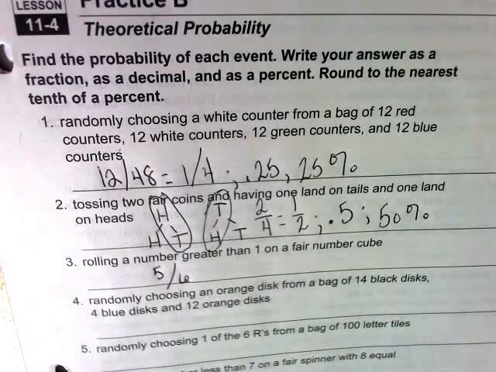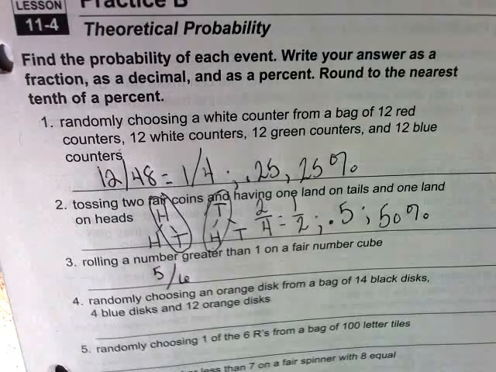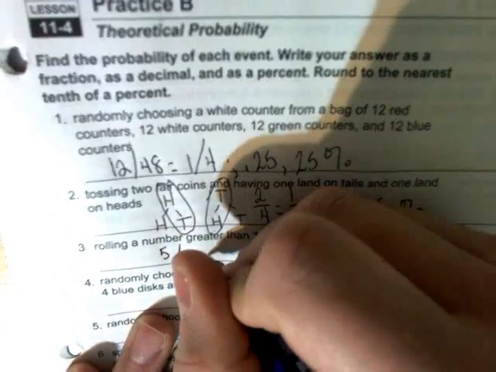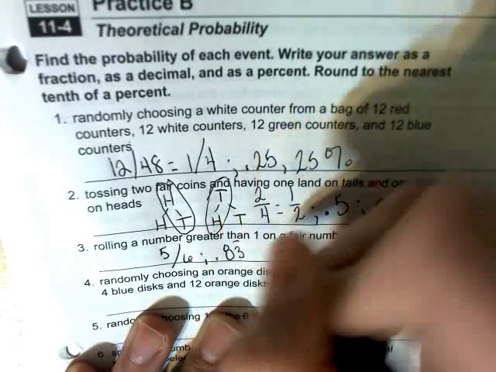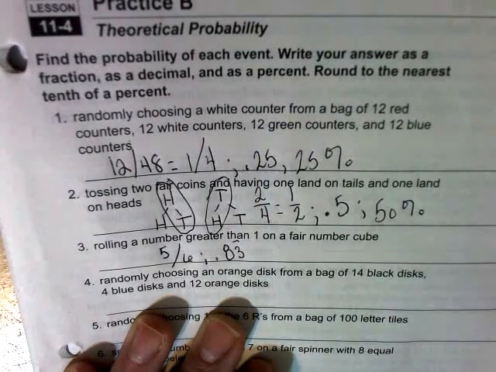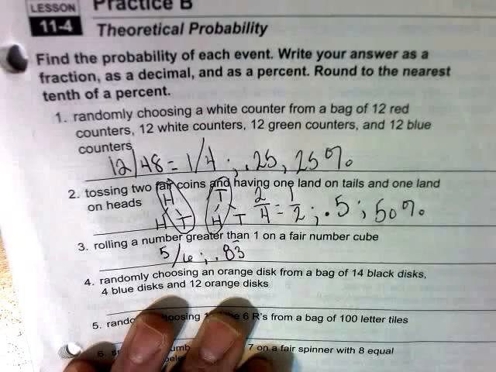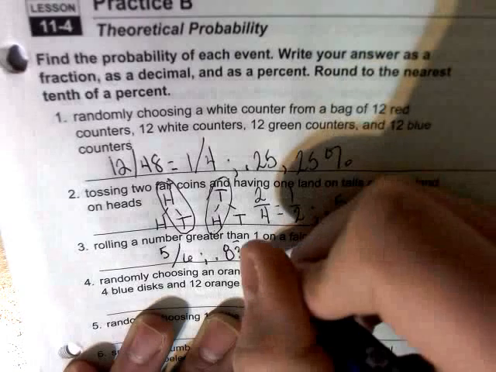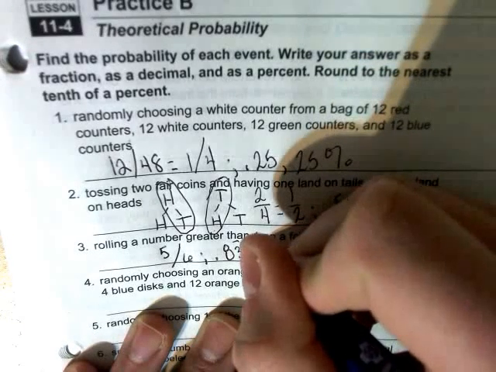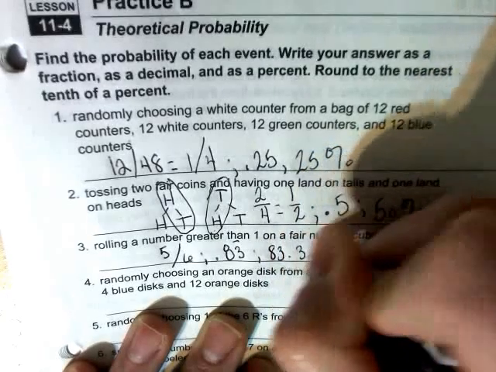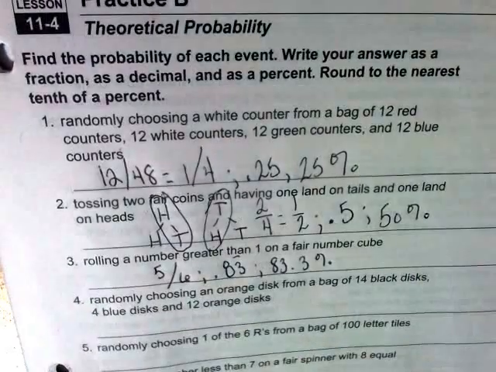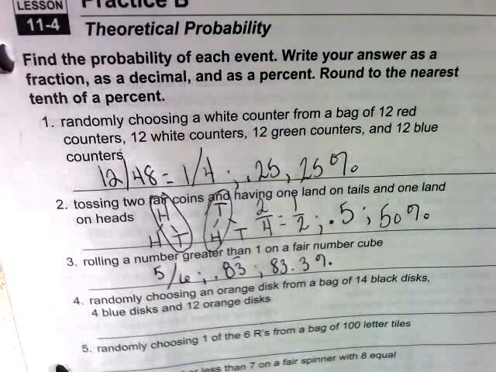So now they want me to go ahead and change that to a decimal, so I'm going to divide. When I divide, 5 divided by 6 is going to change into 0.83 with 3 repeating. Since the directions said to round to the nearest tenth here, we're going to do that when we change this to a percent. I'm going to go twice to the right and add a percent sign. That's going to change into 83.3%. If you want some exactness, you can go ahead and write it as 83.3 repeating percent.